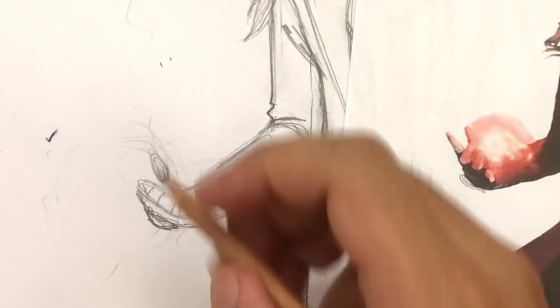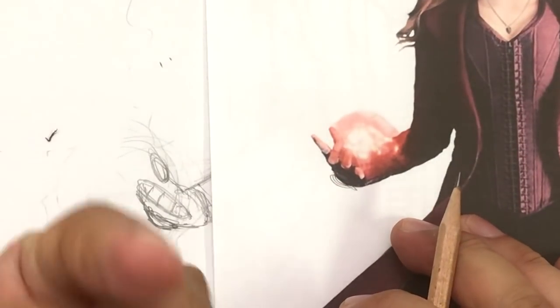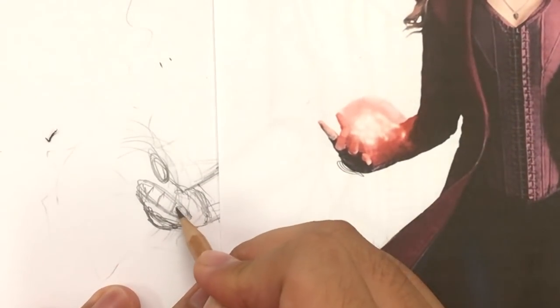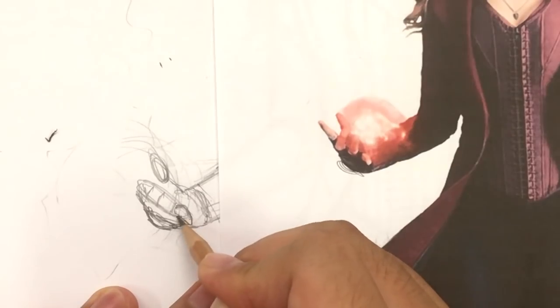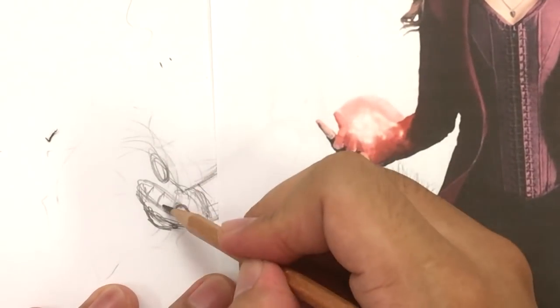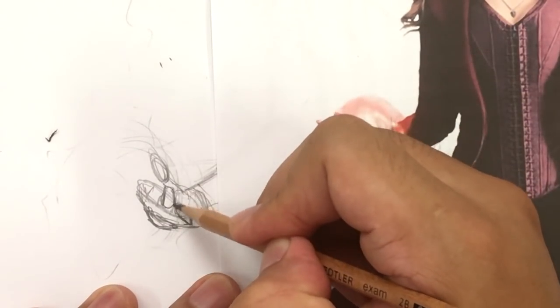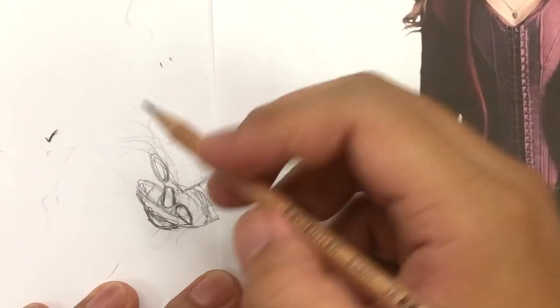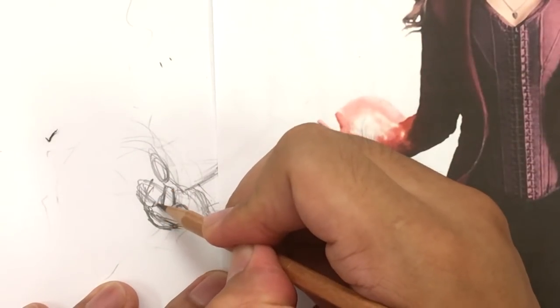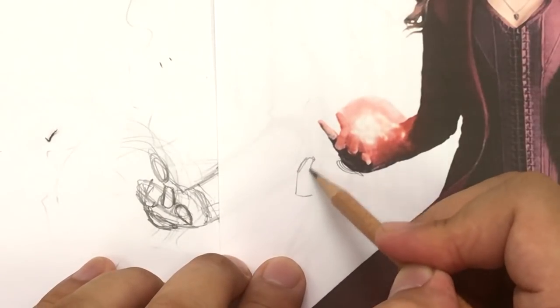Simplifying. Now this one is tricky. You guys can see right here, it's pointing this way. So actually it looks like that. And then this one is going to be this way. Does not look like fingers, does it? This one is bent. So you guys can see she's actually bending her finger, and it looks like this.